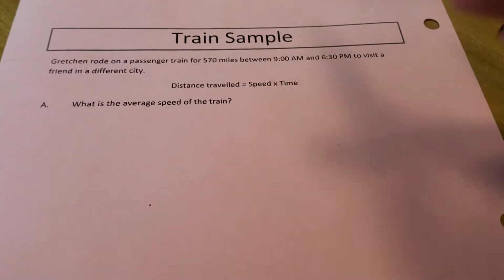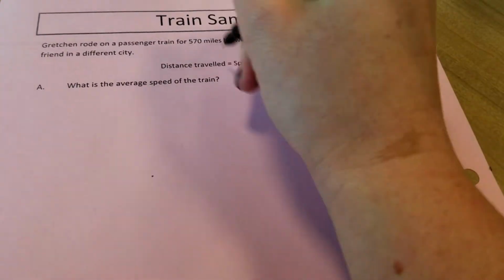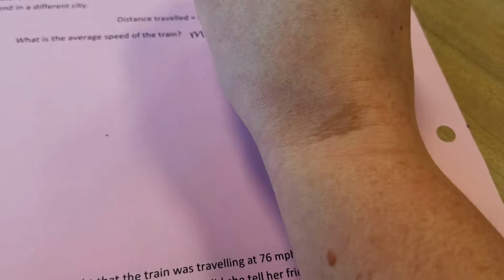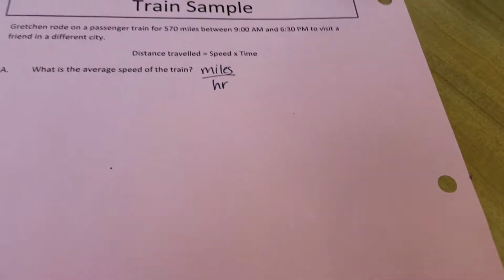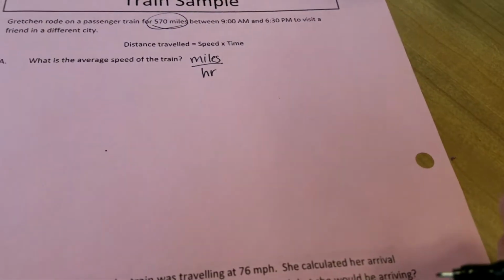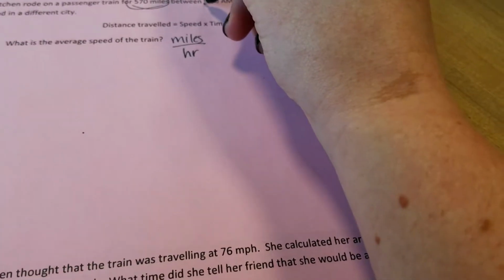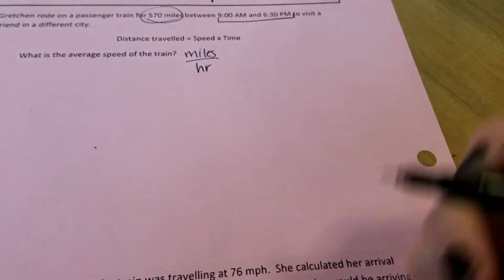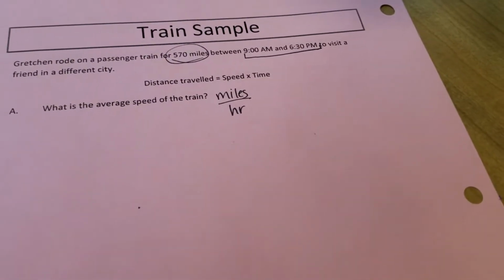In Part A, what is the average speed of the train? She is traveling miles through a certain number of hours, so we're going to do miles per hour to get her average speed here. So what we need to do is we find out that she's traveled 570 miles, but we know that she's been on the train from 9 a.m. to 6:30 p.m. So we need to figure out how much time has elapsed.